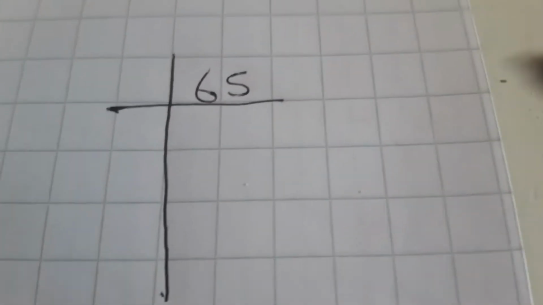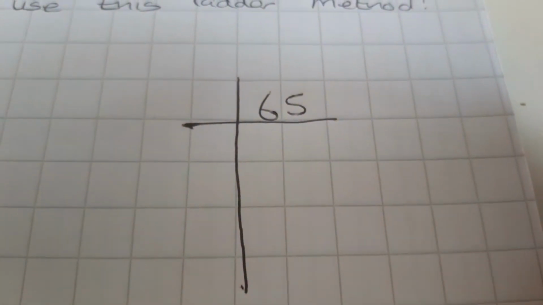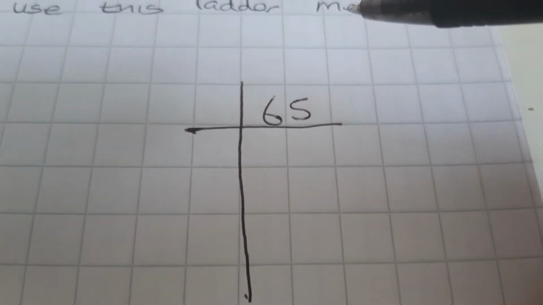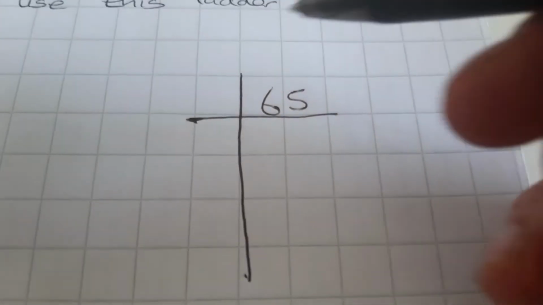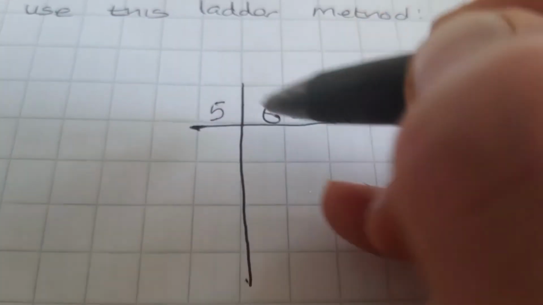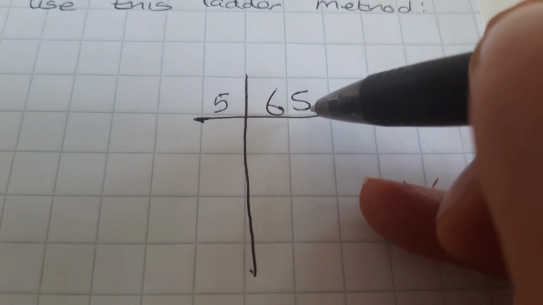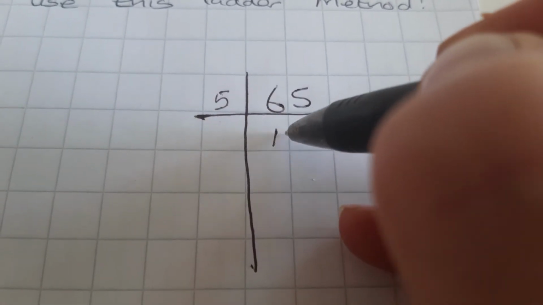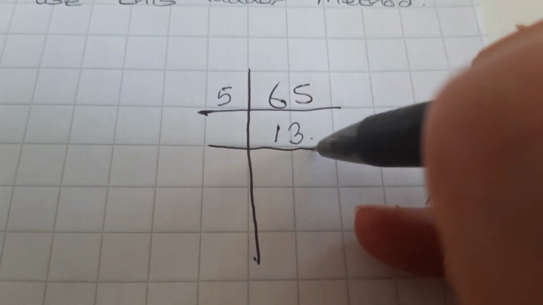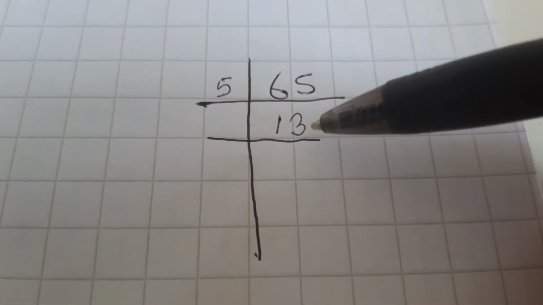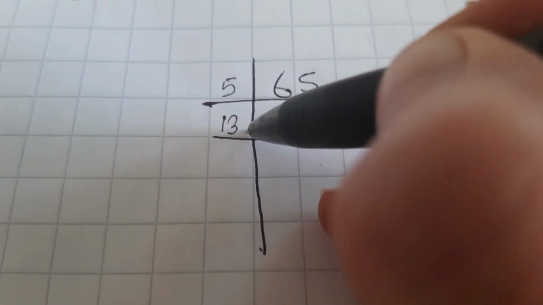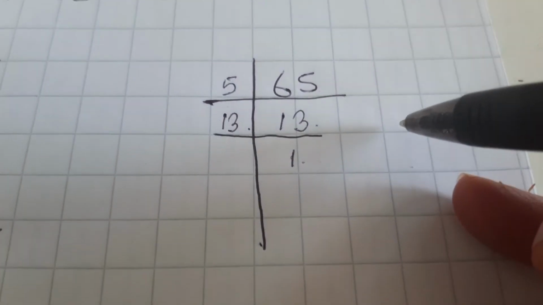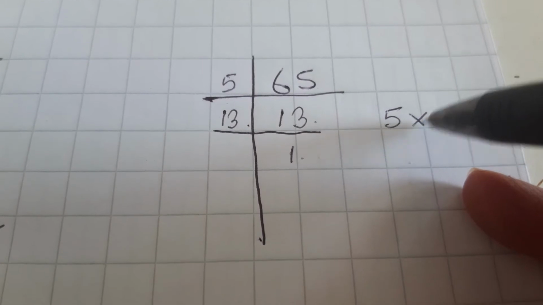Let's look at 65. So 65, definitely not an even number, so no 2 won't go in. You can try 3, but it won't go in. 5 will definitely go in, and you can tell that because it ends in a 5. 5 will go into 65 13 times. And again, we've got a prime number, 13, so the only thing that goes into 13 is 13. So the answer for 65 is 5 times 13.